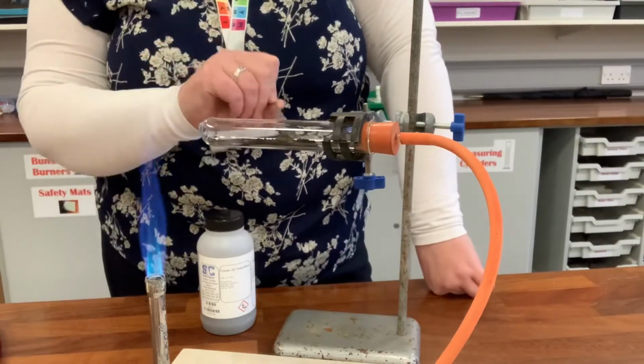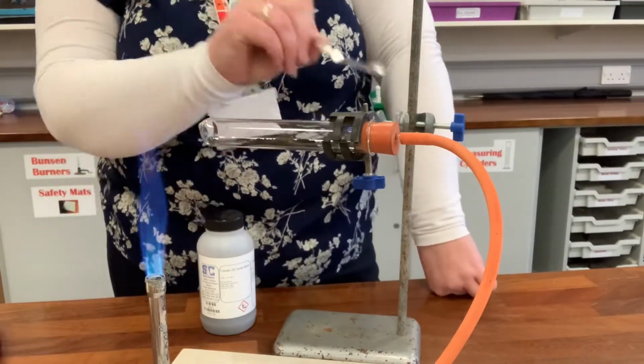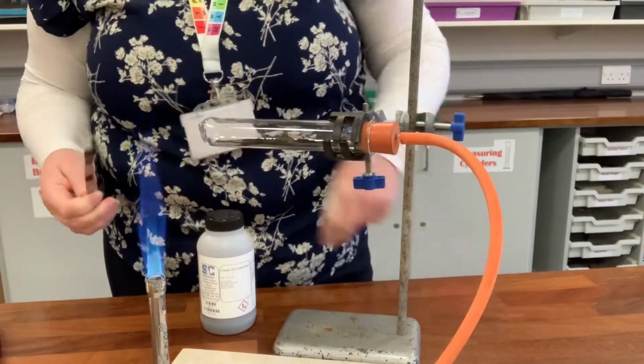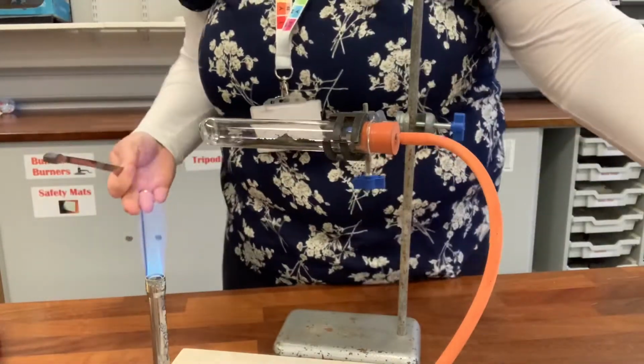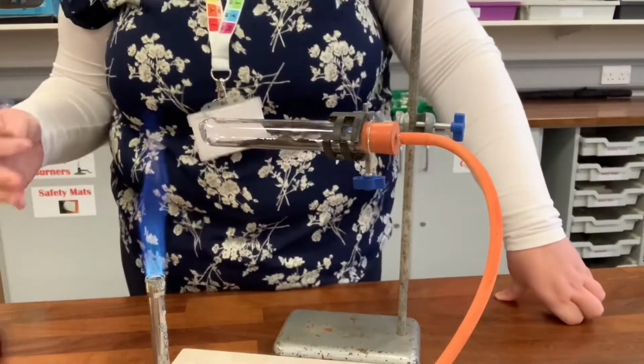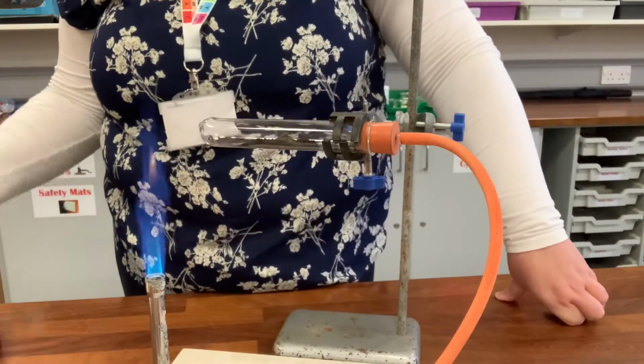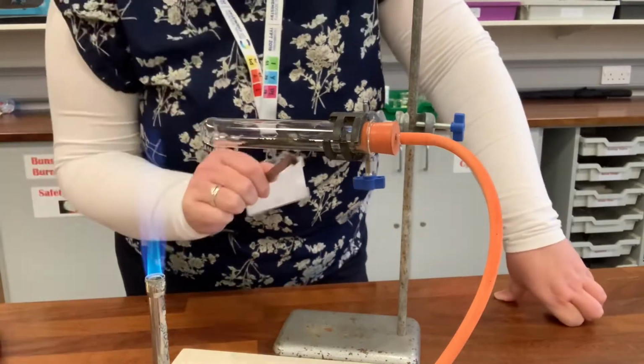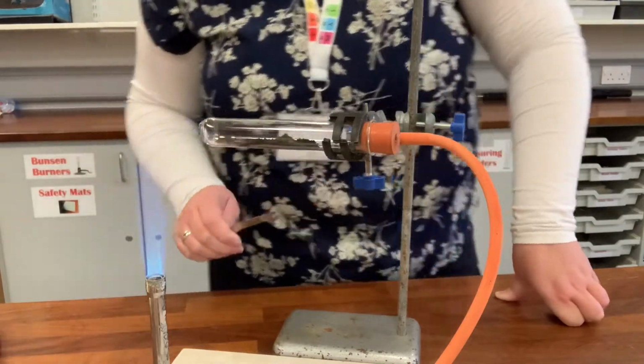And what we're going to do is heat the copper oxide in a stream of gas, and it's going to reduce. So it's going to take the oxygen away from it. So it's going to be copper oxide. We remove the oxygen from copper oxide and we should be left with copper. So we should be able to see a copper colour in the tube at the end.